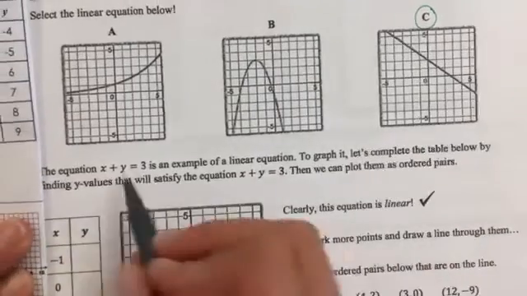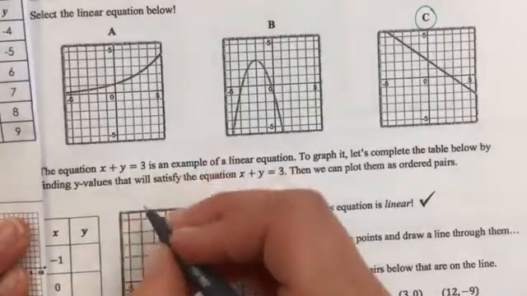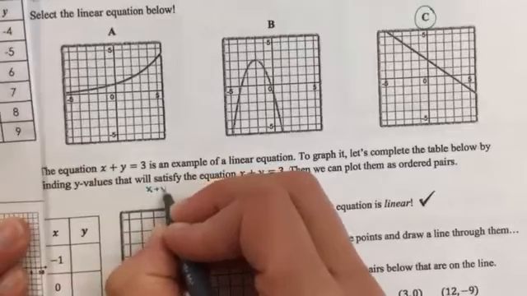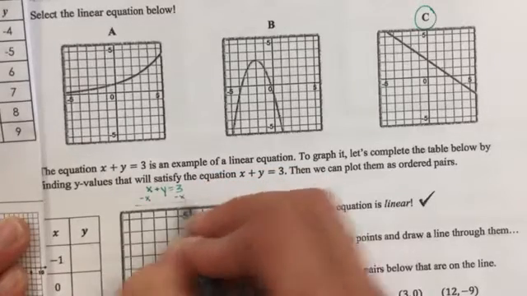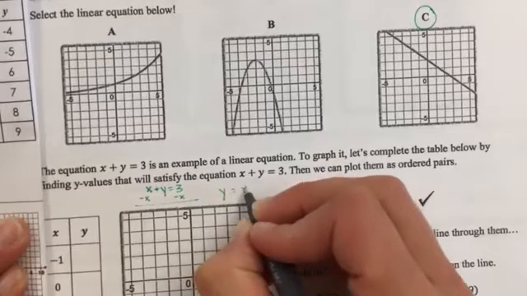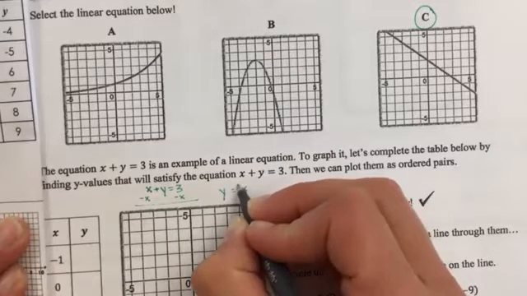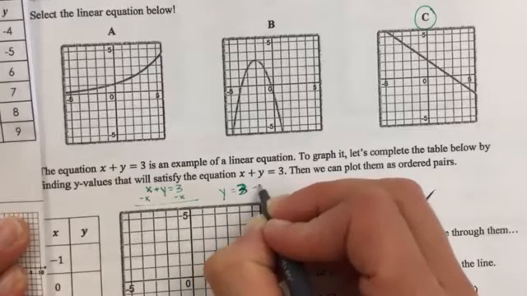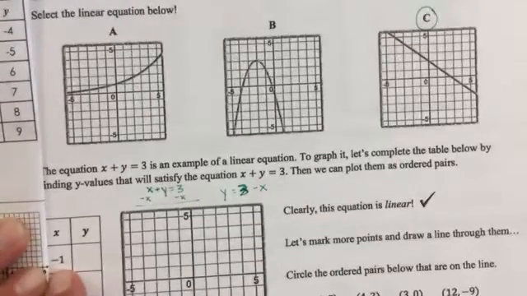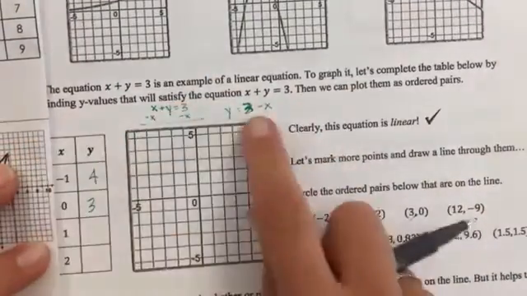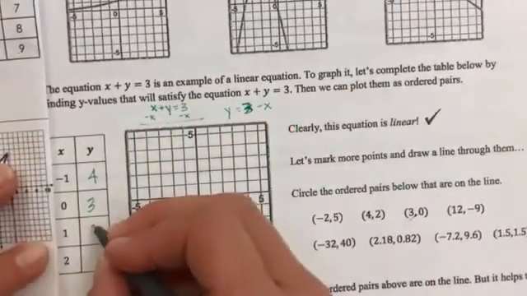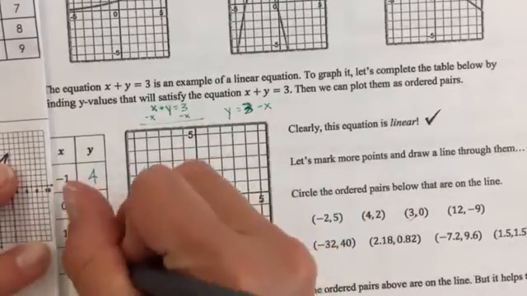Okay, so one thing is that using the table isn't extremely helpful unless we have y by itself. So I'm just going to move the x to the other side. I get y equals 3 minus x, sorry. Okay, so if I put a -1 in, what do I get? 4. If I put a 0 in, what do I get? 3. If I put a 1 in, I get a 2. And if I put a 2 in, I get a 1.